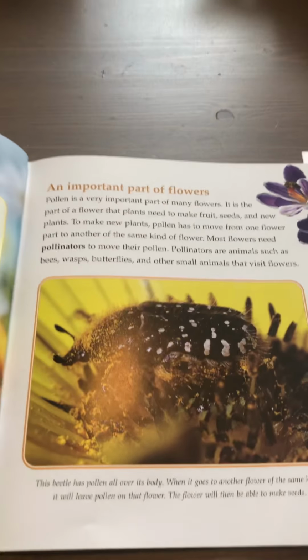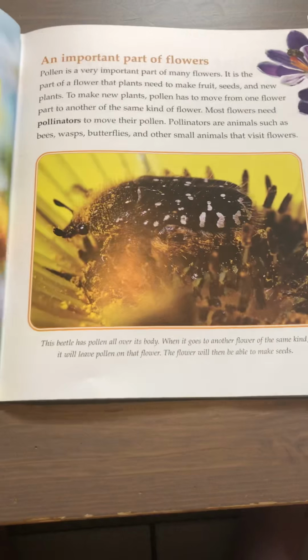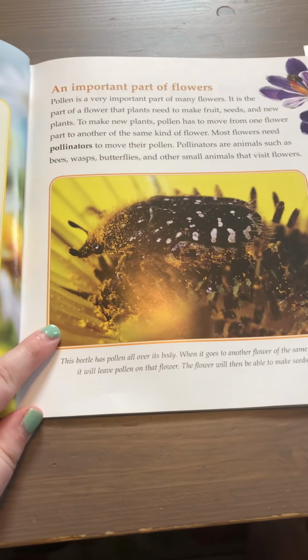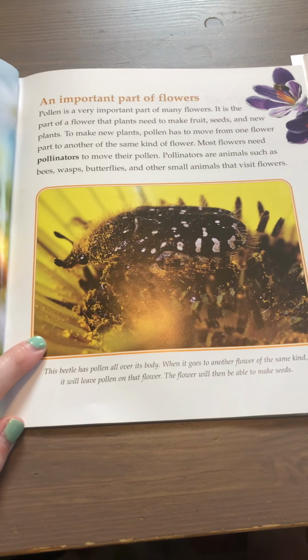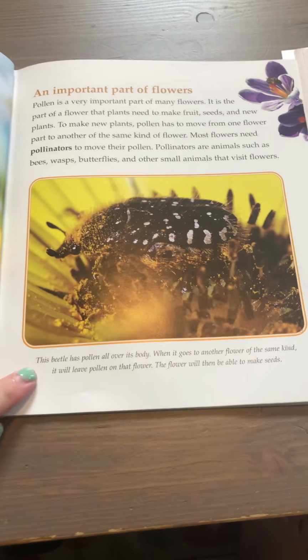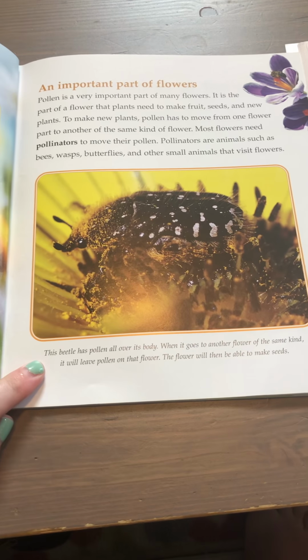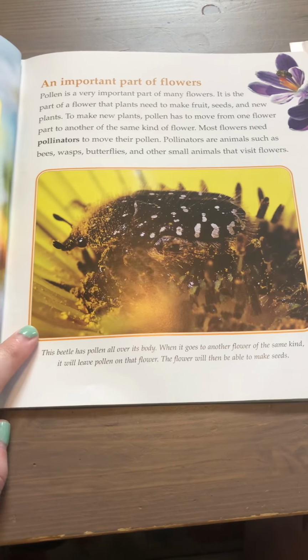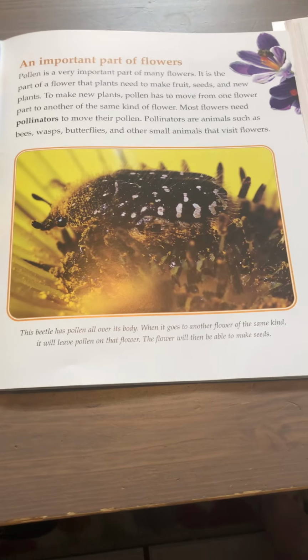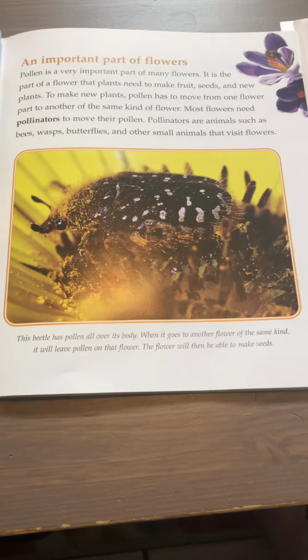Kiss your brain, readers. Notice the other text features on this page. What is this? This is a picture. This is a caption. Notice the picture and the caption help us better understand the important part of flowers that is pollen.